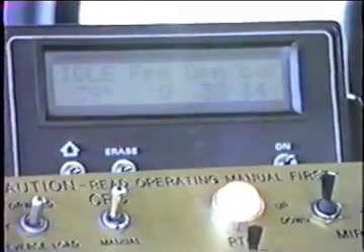And on up to 40. 30 is a little bit slow. It wasn't quite getting the number. There we go.